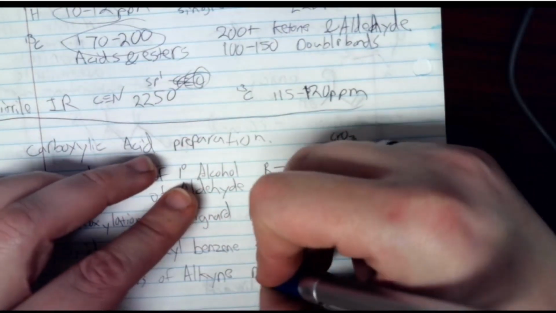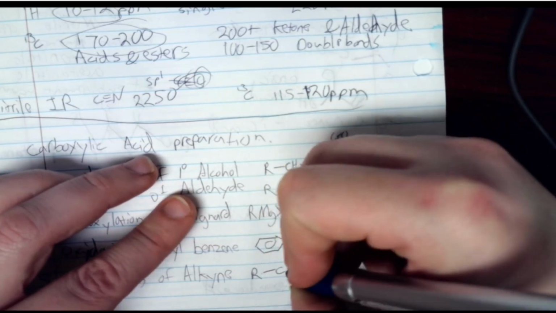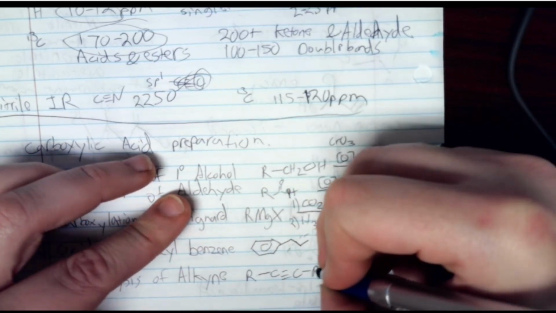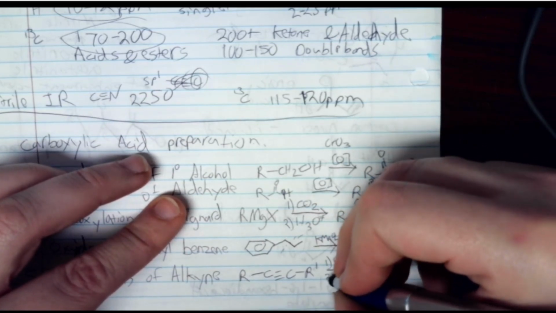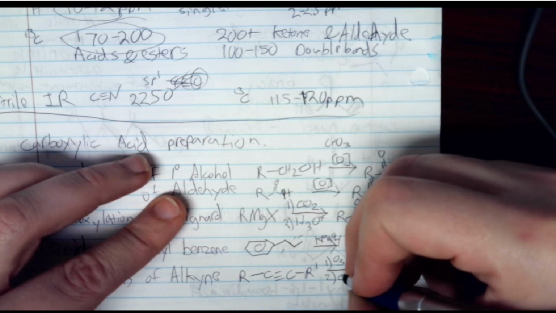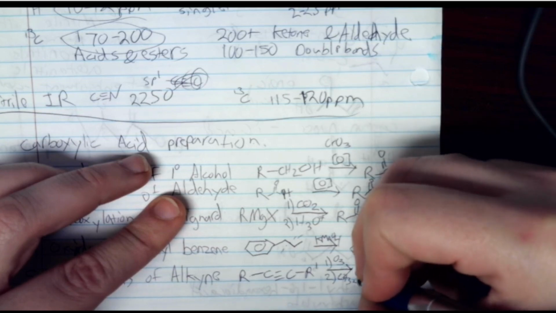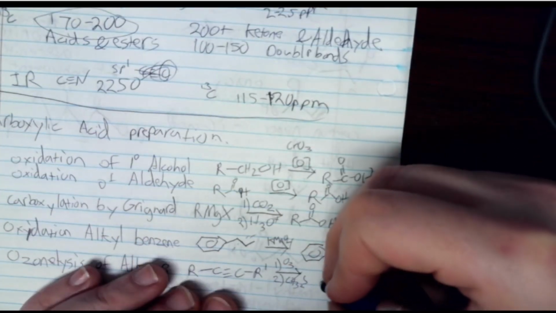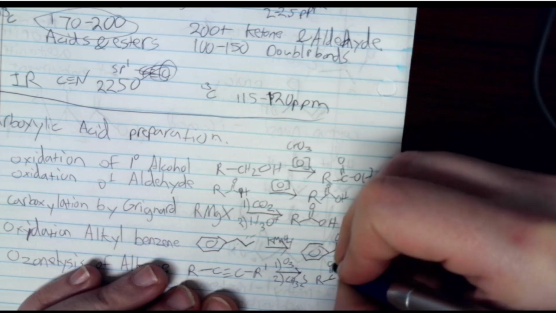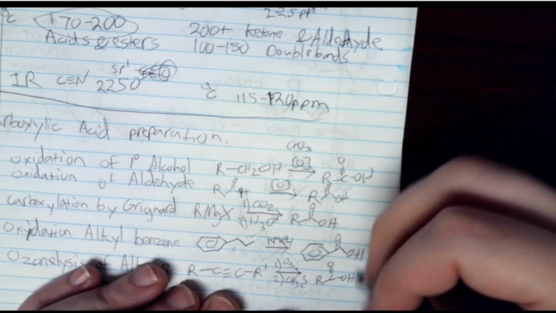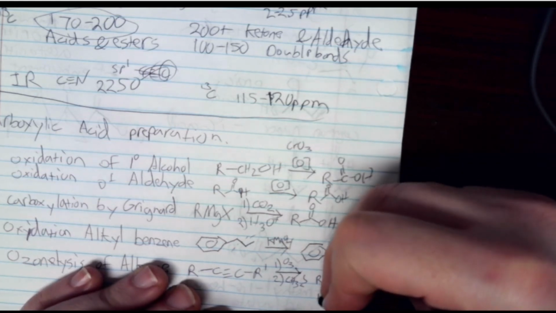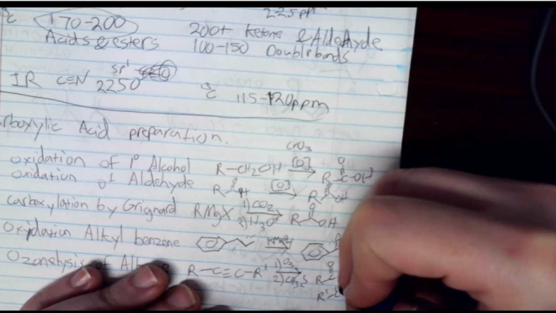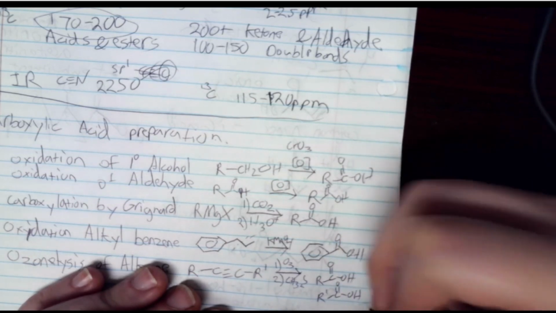Well, if I have R, C triple bond C, R prime, and I do the ozonolysis and the workup, you're going to cleave through two double bonds and the sigma to make a triply oxidized species, and we're going to get two different products if it's a non-symmetrical alkyne.